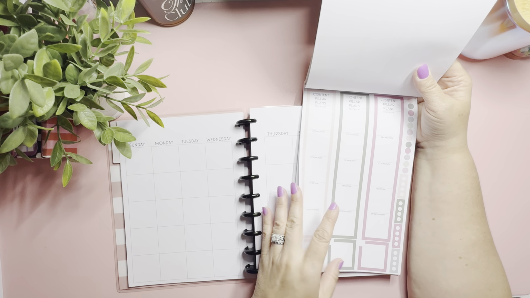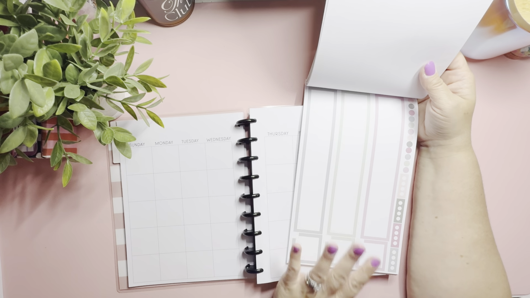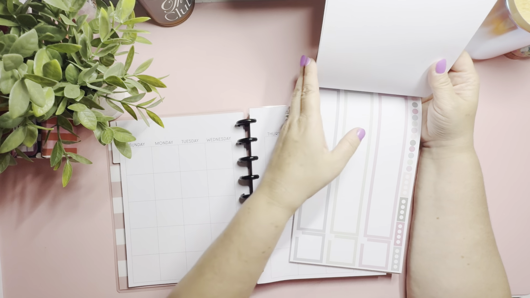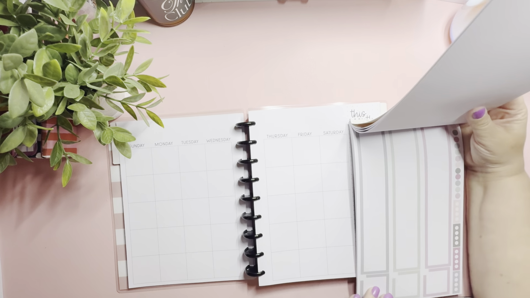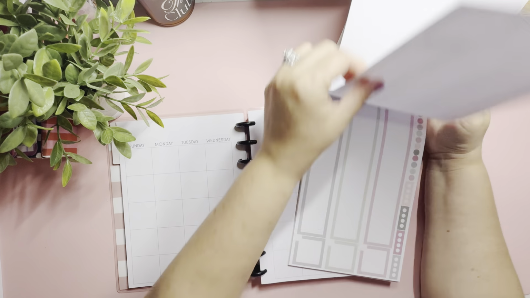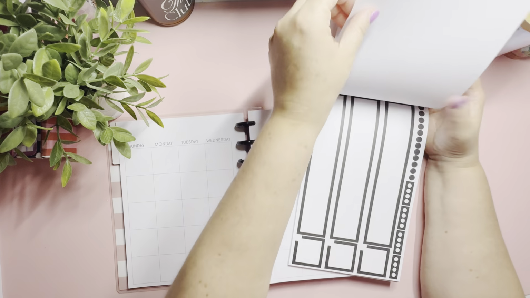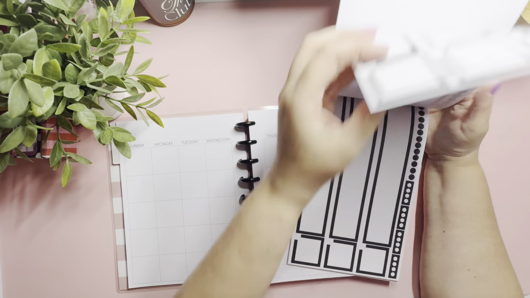So you're going to get 2 pages of the color scheme, and then you're also going to get 2 pages of the blank ones. So if you don't want this divided one, you have a full blank one that will fit into this monthly sidebar as well. So you're getting 2 pages of that one, and then you're going to have 2 pages of black of the blank ones as well.